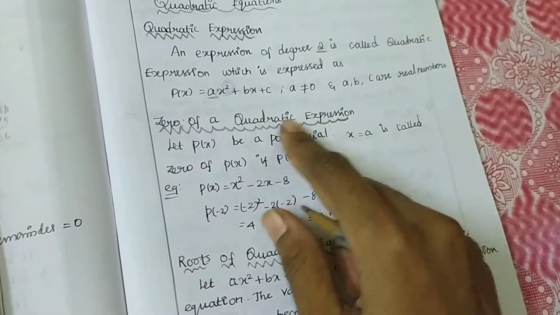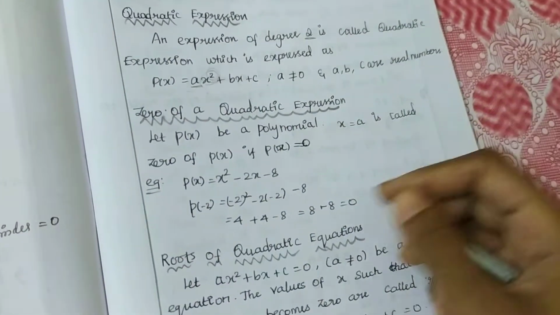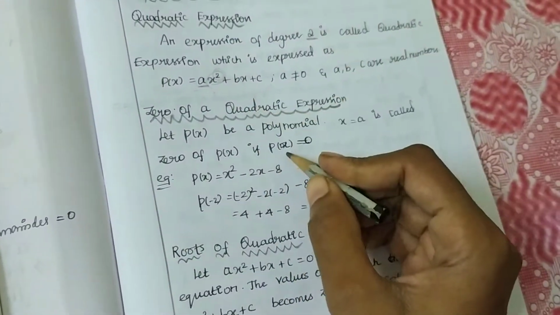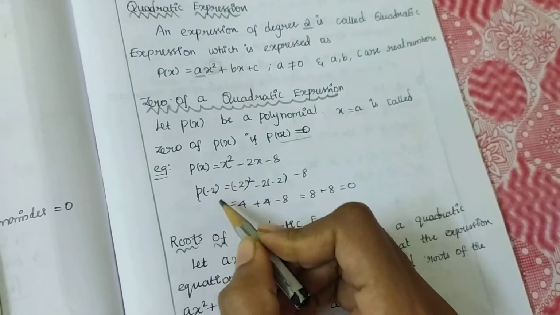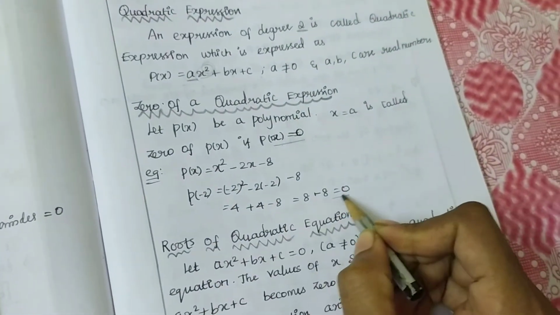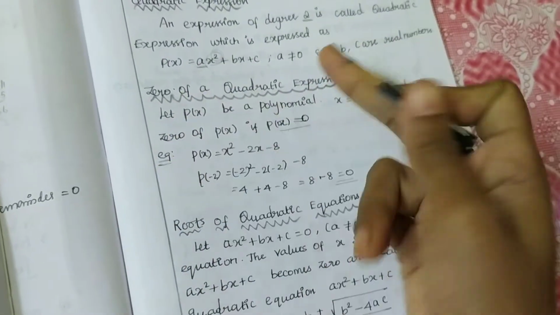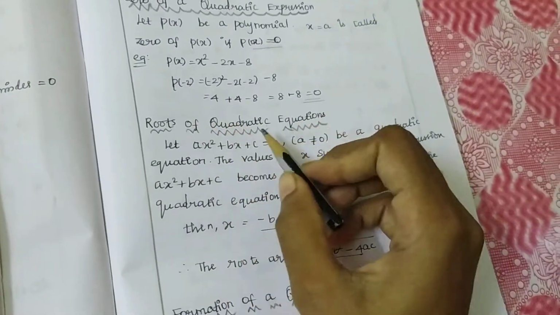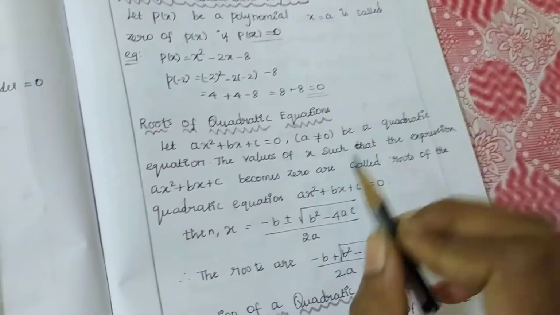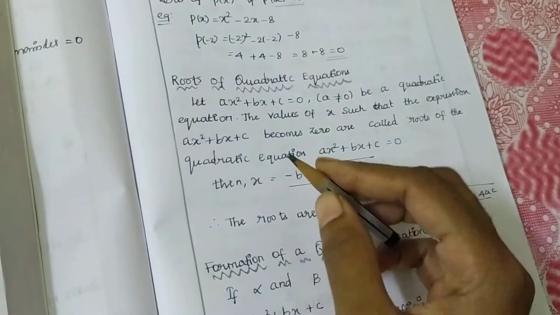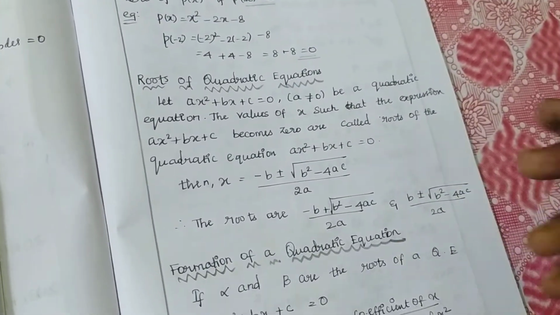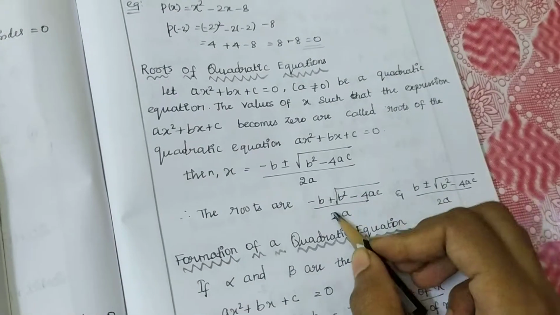A zero of the quadratic equation means substituting some value so that the polynomial becomes 0. For example, I am substituting minus 2 and I am getting my answer as 0. That is a zero of the quadratic equation. The root of the quadratic equation is nothing but this, and if you struggle to find it by factorization, you can use this method to find your roots.